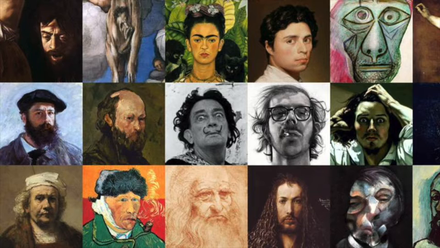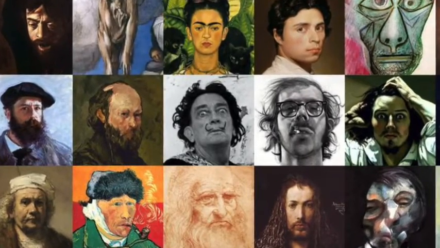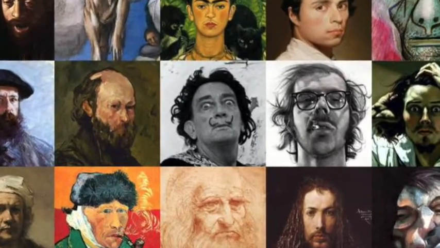Today we're going to talk about portraits. Many artists enjoy creating portraits. There are so many different styles and emotions.